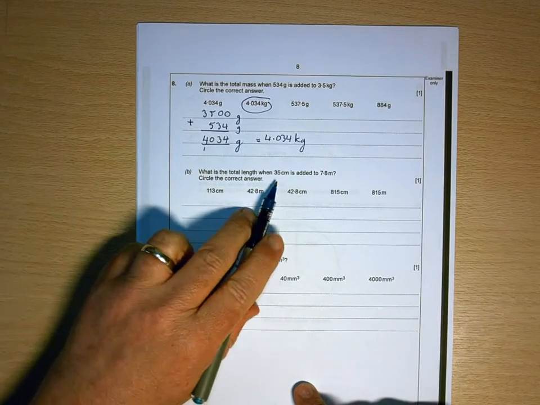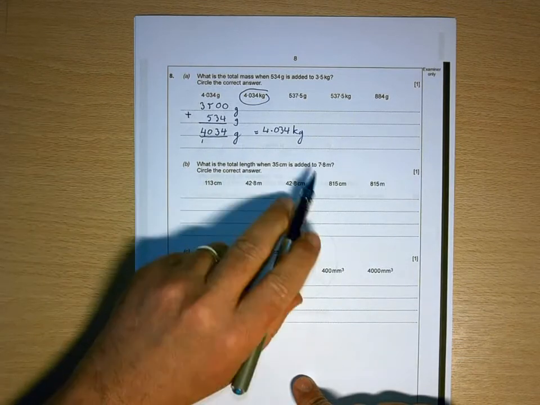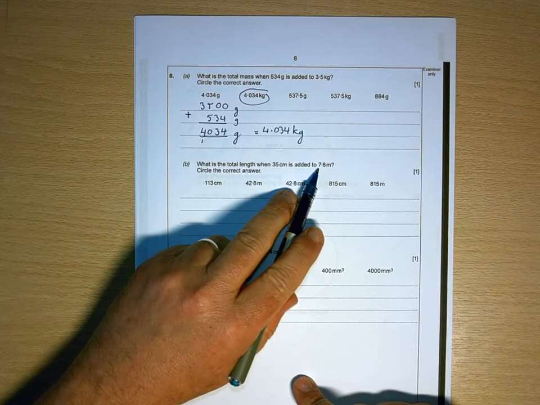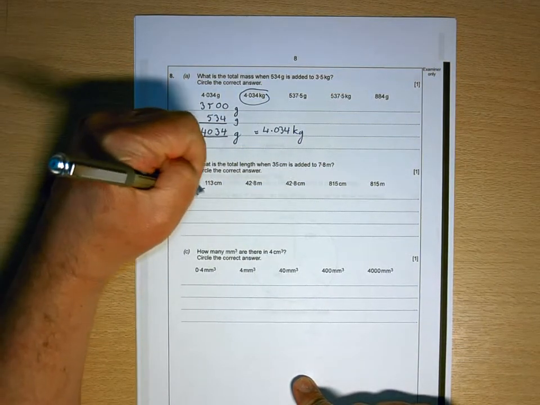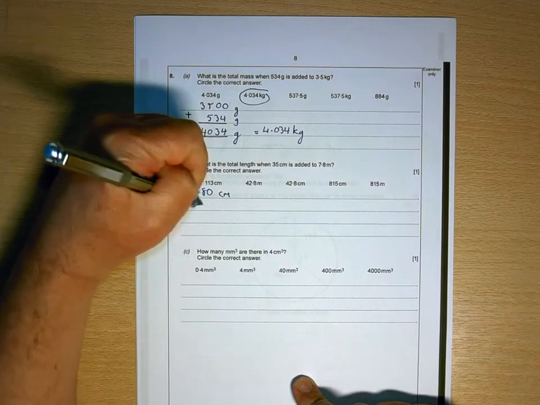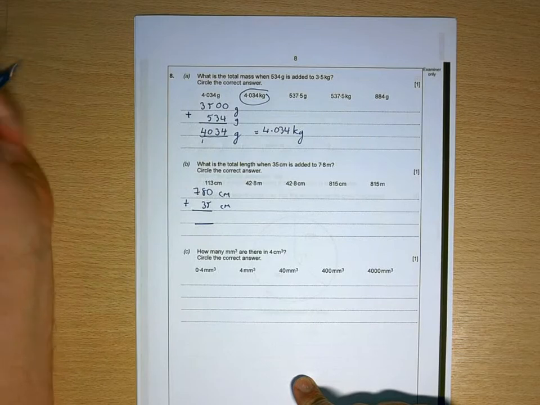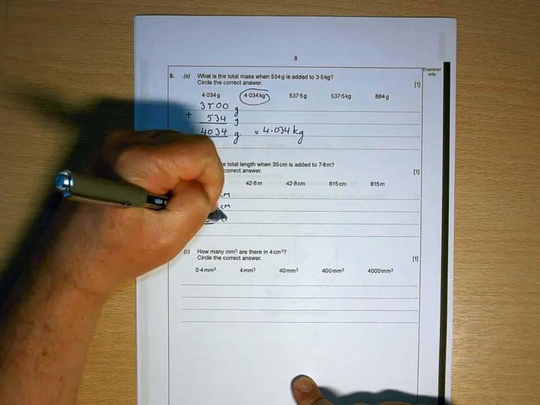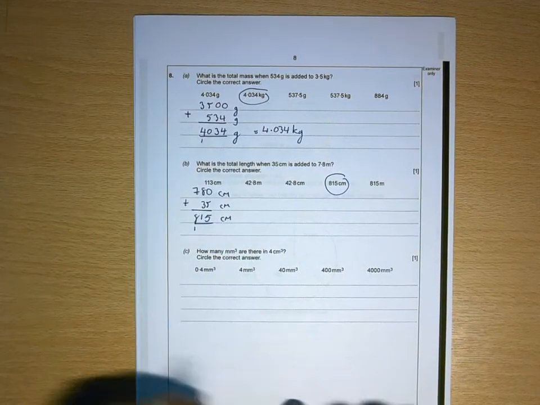What is the total length when 35 centimeters is added to 7.8 meters? Here they're testing the fact that you should know that there are 100 centimeters in a meter, so that is going to be 780 centimeters, which we're then going to add 35 to. 8 and 3 is 11, so I'm looking for 815 centimeters, which is there.